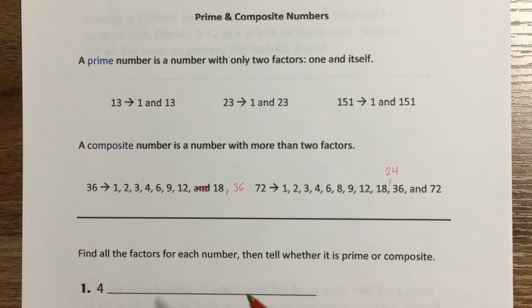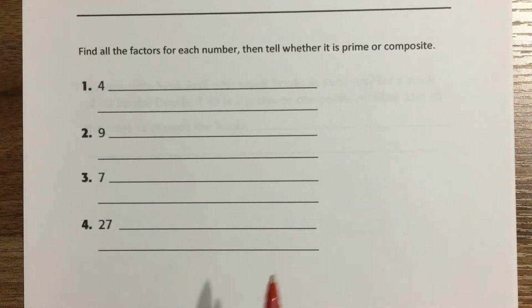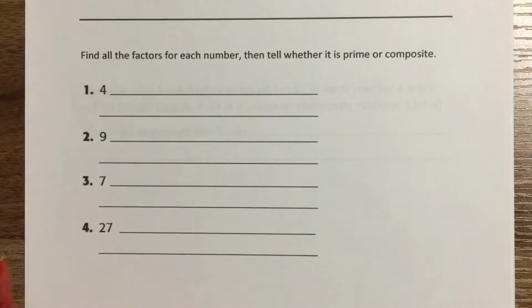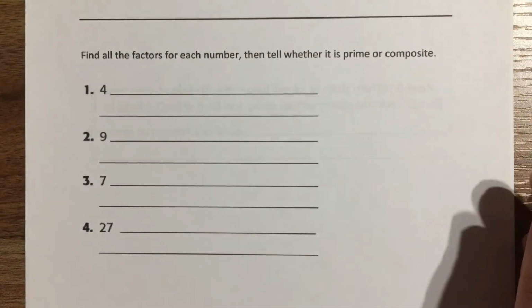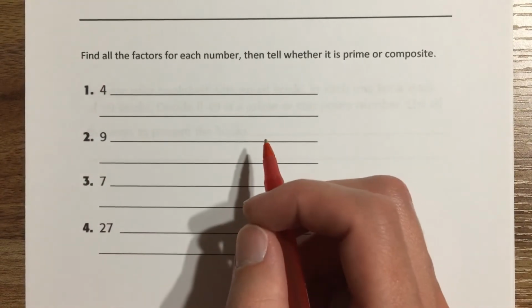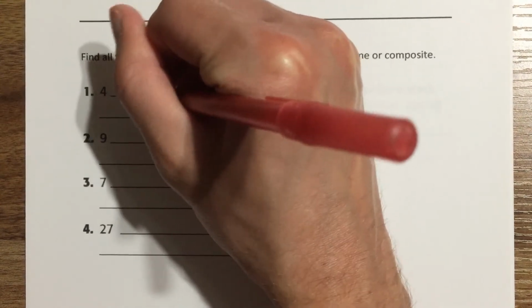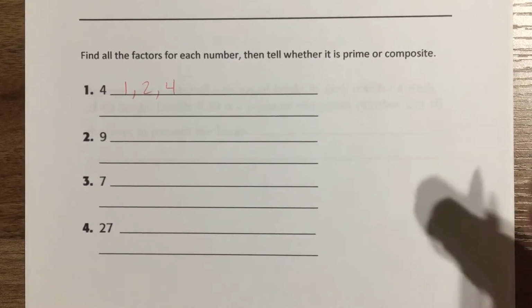Okay, so that is what we are looking at. Does a number only have two factors? Does a number have a bunch of different factors? Okay, more than two of them. So let's take a look at these examples down here. Number 1, 4. Factors. Once again, we're talking numbers that are equal to or smaller than the number that we're working with. Which numbers multiply together to get 4? Well, this first line, we're going to write the factors, then we have to tell whether it's prime or composite. Well, 1 and 4, and 2 and 2. So 1, 2, and 4 are the numbers that we can multiply together in different ways to get 4.